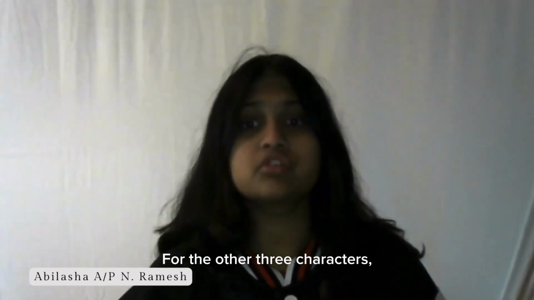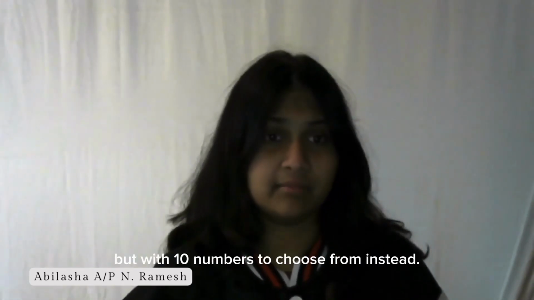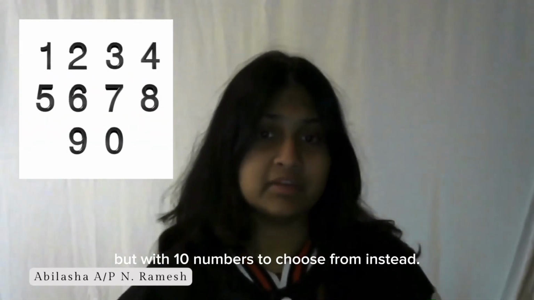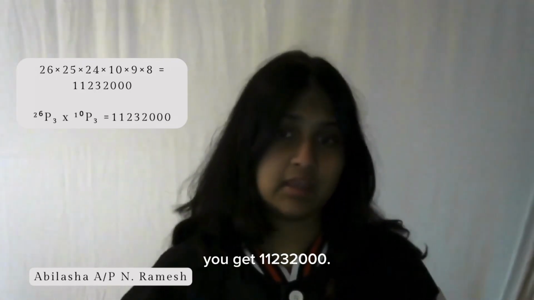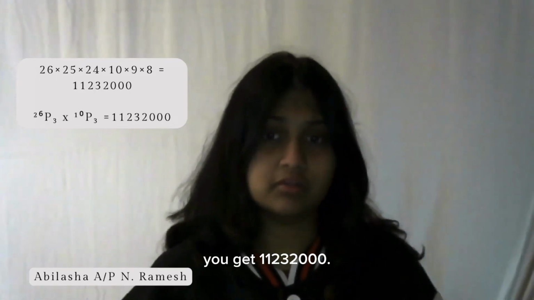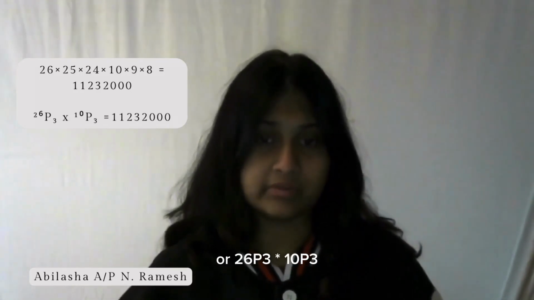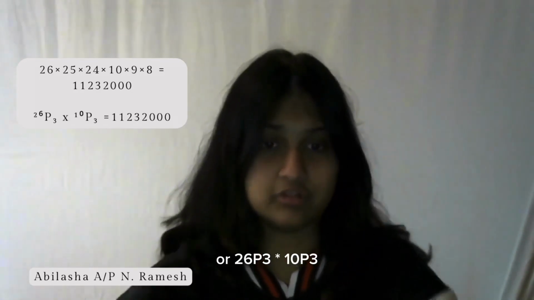For the other 3 characters, it is the same concept but with 10 numbers to choose from instead. This is the same as when we use the formula 10P3. 26 times 25 times 24 times 10 times 9 times 8, you get 11,232,000, or 26P3 times 10P3.